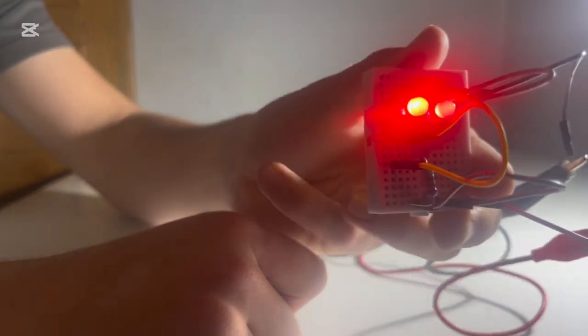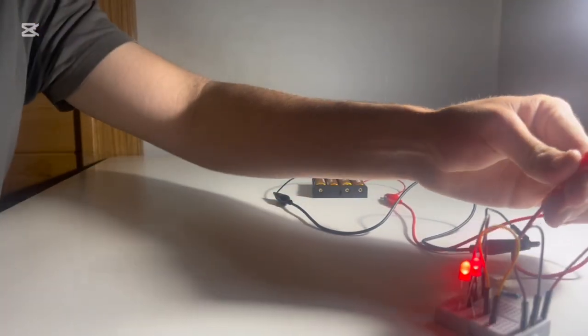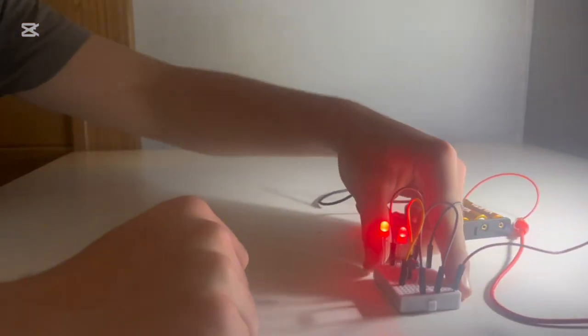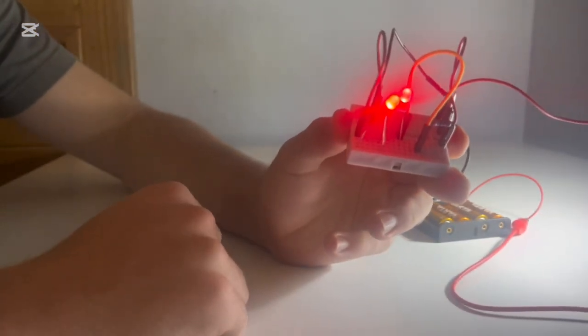When we apply a voltage source, you can see that the two LEDs light up with equal brightness and are brighter than the LEDs of the previous series circuit. As more and more LEDs are added in series, they become dimmer, as current flowing through them is reduced.